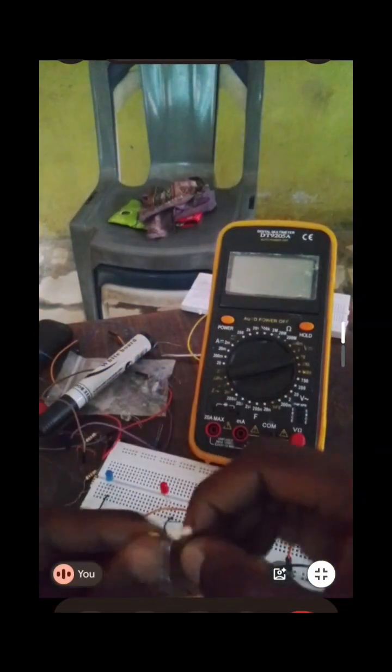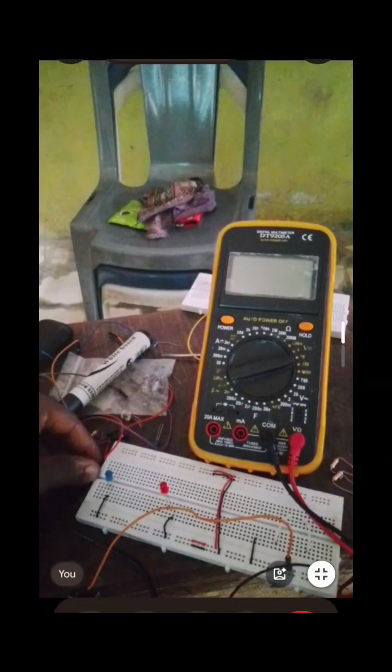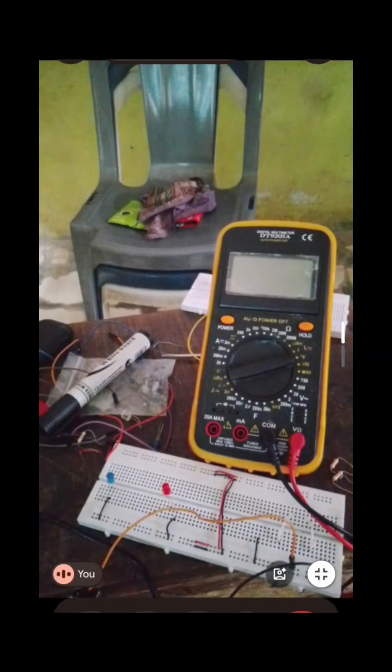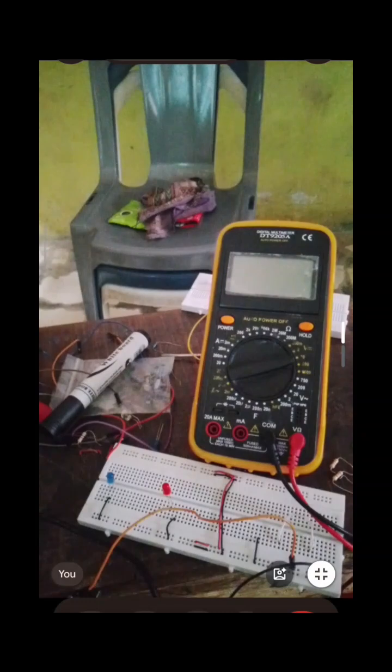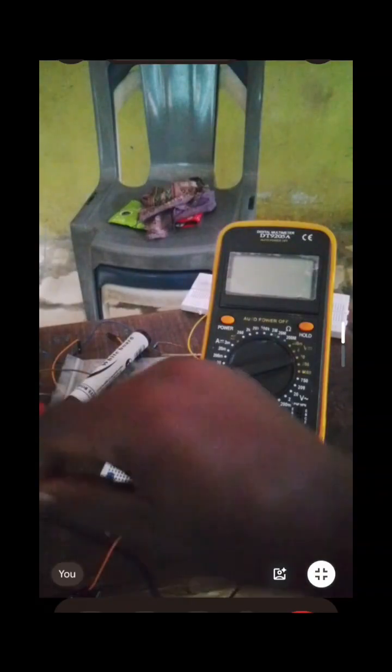So the resistor here is 330 ohms. I've used it before, 330 ohms. If I use 1 kilo ohm, it's going to reduce also. Let me try it. This is my 1 kilo ohm resistor. So that's what's going to happen. The light is going to still be a little bit bright, but we might be able to notice it.